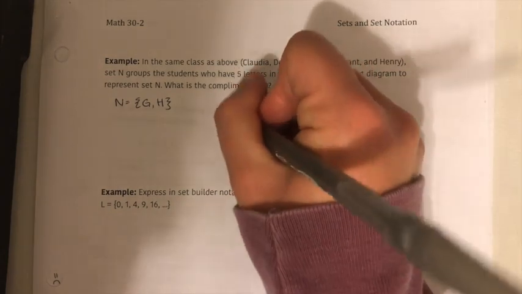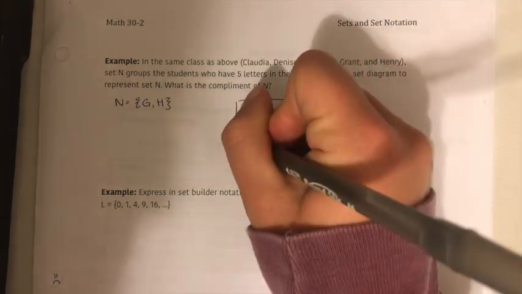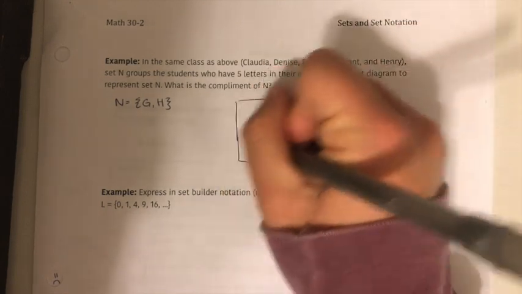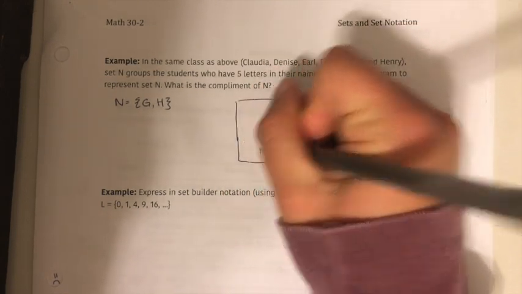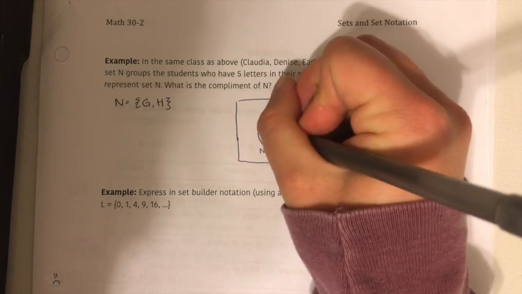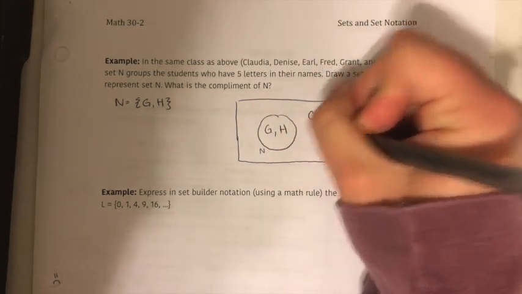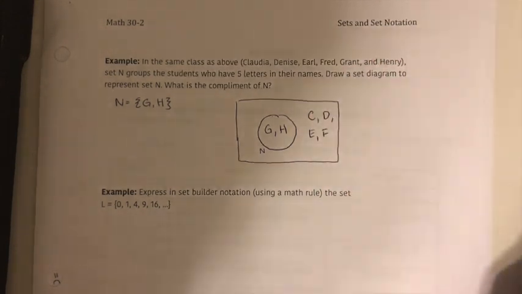We're going to draw a set diagram. So again, this is set N, and it's going to have Grant and Henry in it, and then Claudia, Denise, Earl, and Fred are outside.